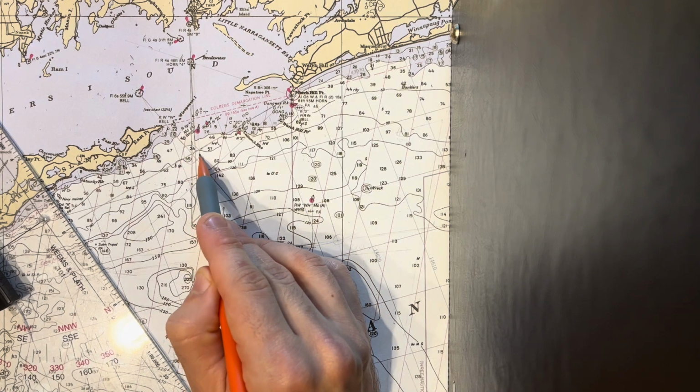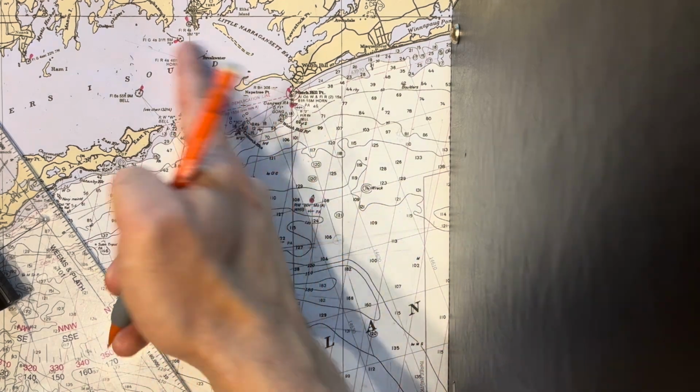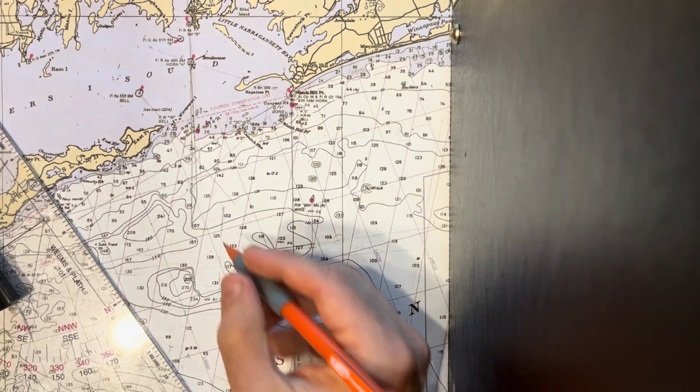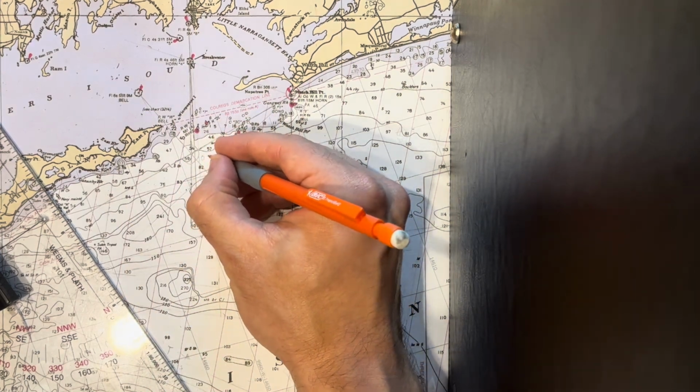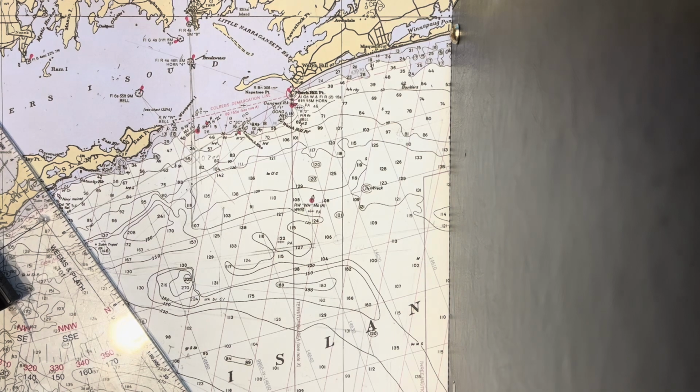So you draw just a circle because this is an entirely visual fix. You just got it off of bearings. And you label that with the time. I'm just going to say 0700 for this one.